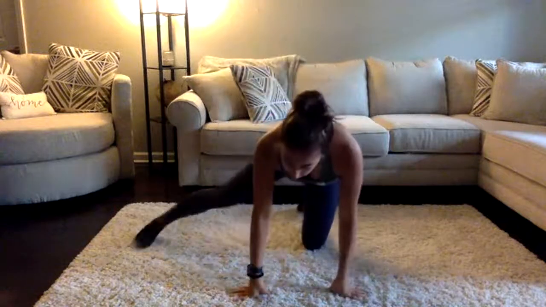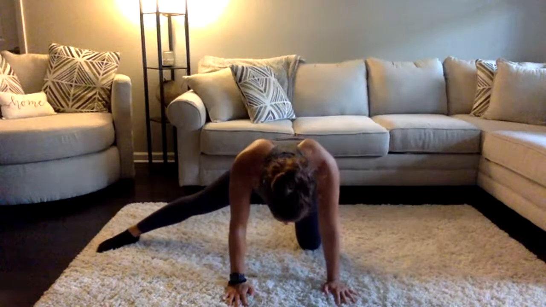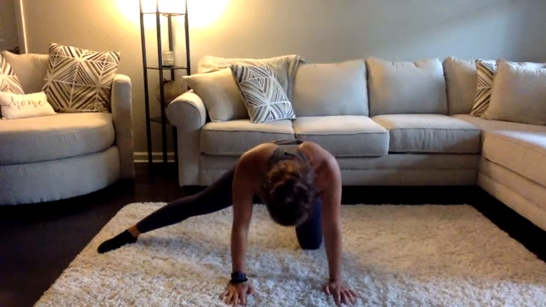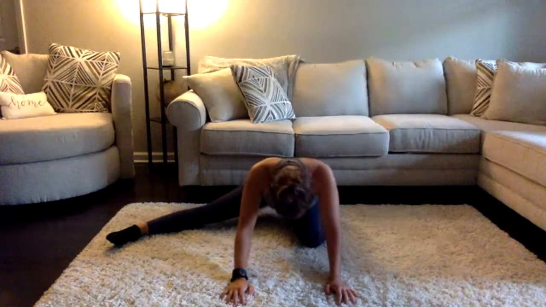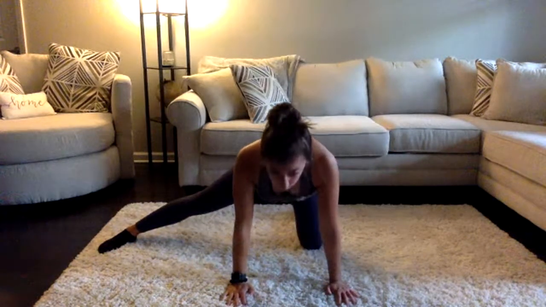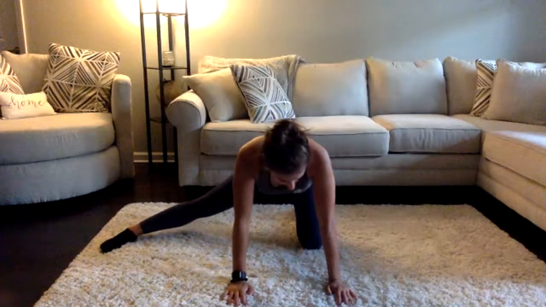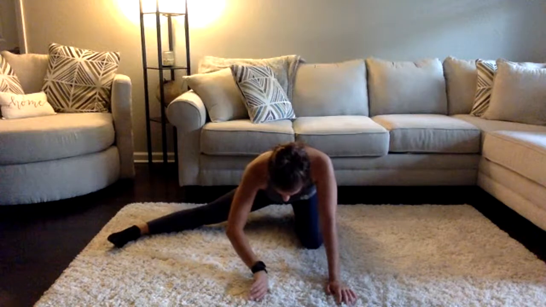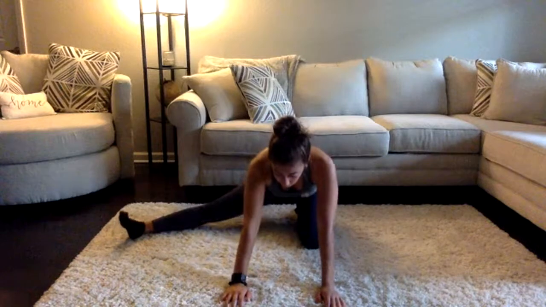You should feel that in the inner thigh of the straight leg as you rock back. Take your time. And then switch.